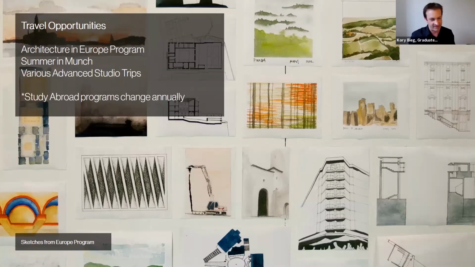One great thing about the School of Architecture is we have quite a bit of travel. We have a Europe program that's in the fall, and we offer this every year. Students actually travel around Europe, and then we have a home base, which is in Paris, in the Bellevue School of Architecture, and students actually complete their studio work within that program. The Europe program also has additional seminars so that you complete degree requirements as you're doing the program.